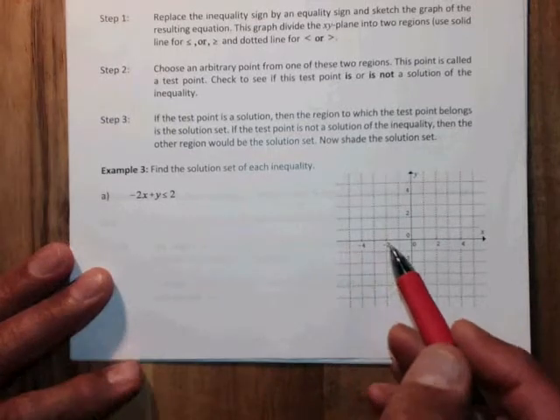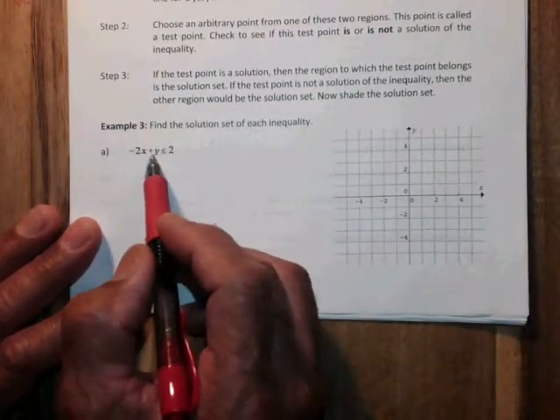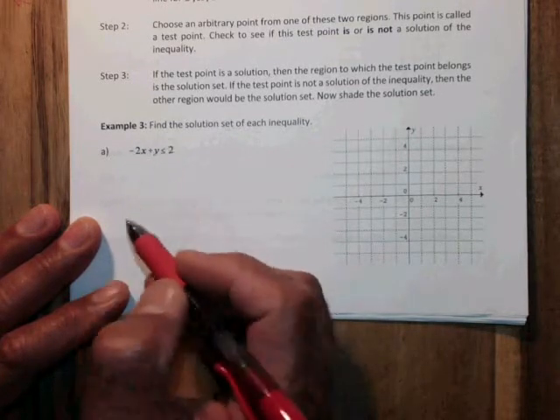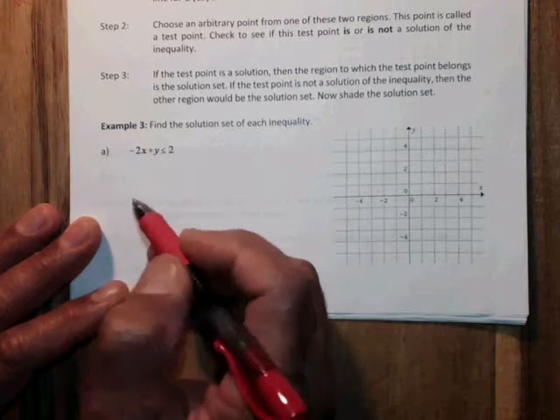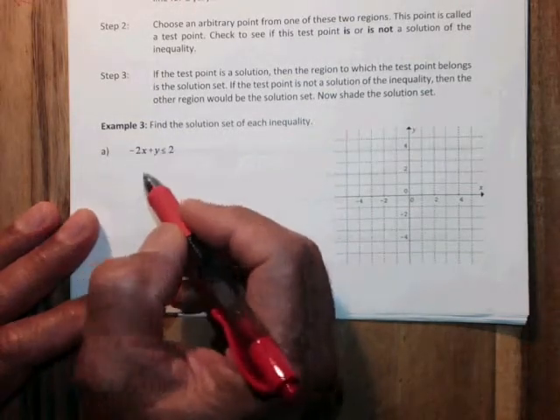Like here we have this inequality, negative 2x plus y less than or equal to 2. So the first thing you do, you just think of this as equality to get the line.